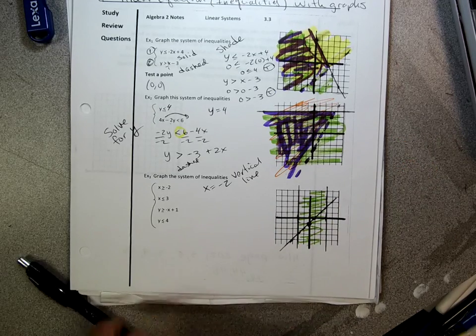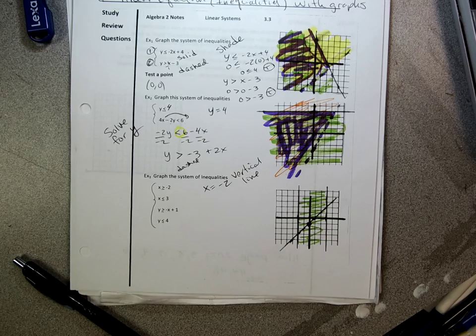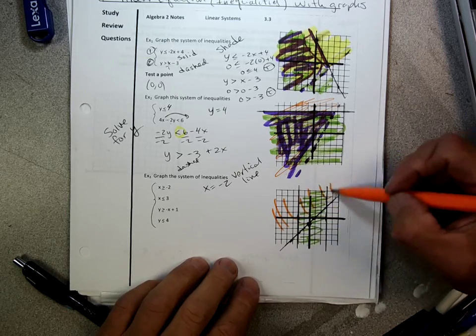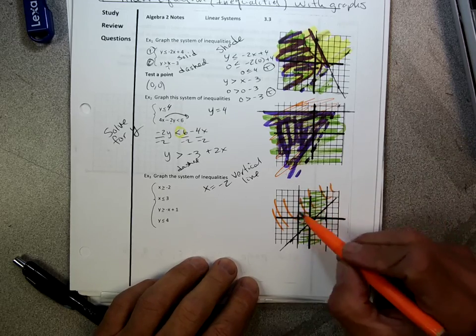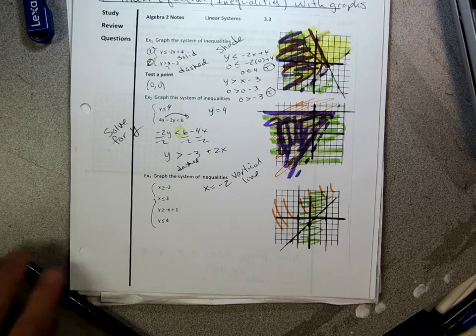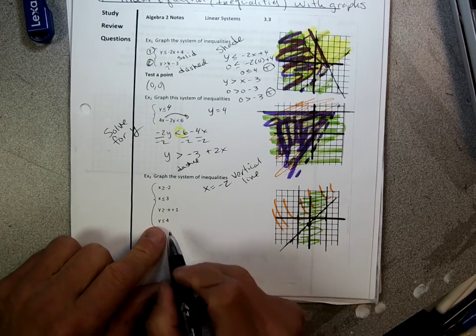Now, I want greater than. So if I want greater than, I'm going to shade everything above this line. Okay, but so far I've got only overlapping in this region here. Okay, finally, let's graph the fourth equation. y is less than or equal to 4.